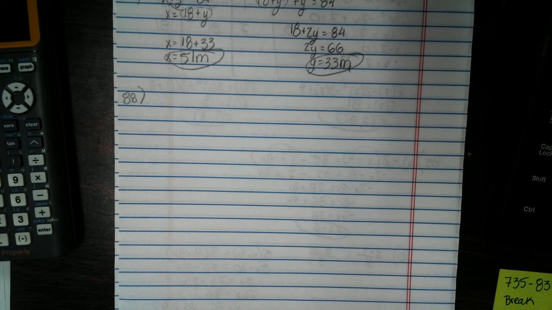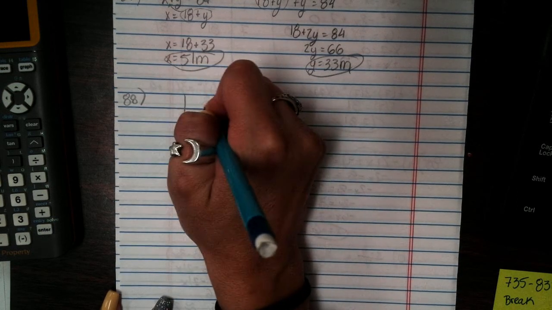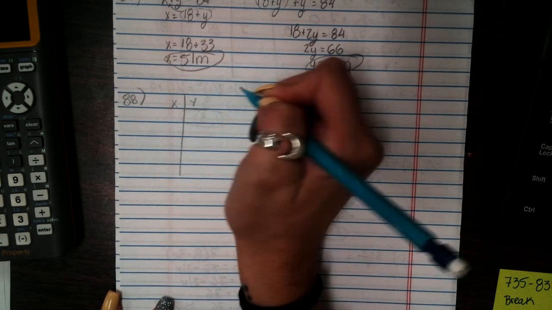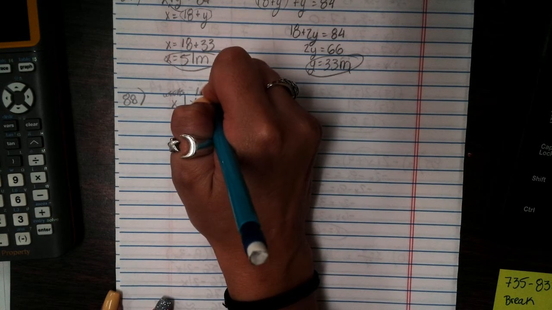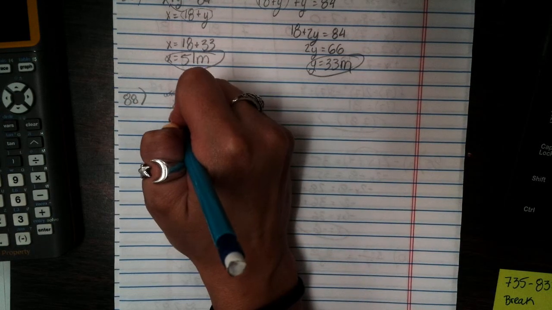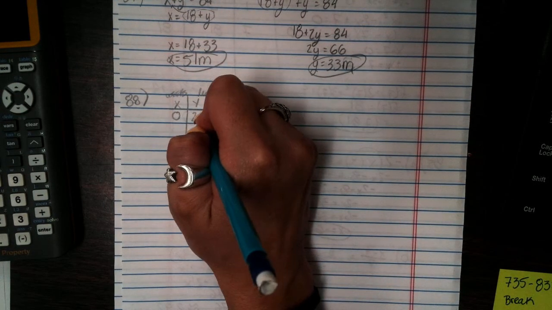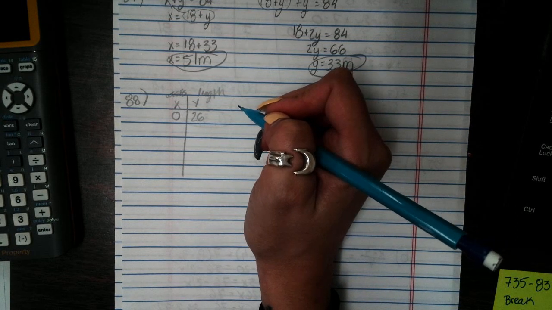Create multiple representations, table, graph, and equation of the function for which the inputs are weeks since Carlo's birthday and the outputs are the length of the snake. So when we work this way, our x and our y, or our inputs and our outputs, they said was weeks and length of snake. So when Carlo got the snake, at time 0, it was 26 centimeters long. And then he said he kept a close eye on it and noticed it grows 2 centimeters each week.